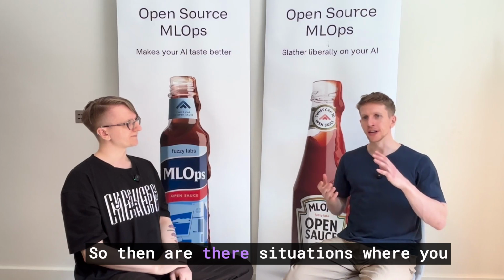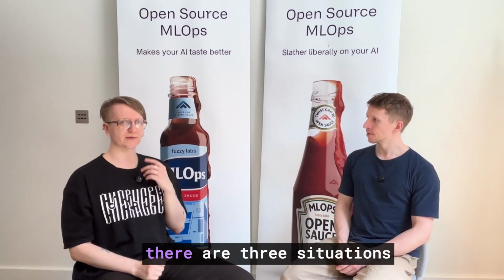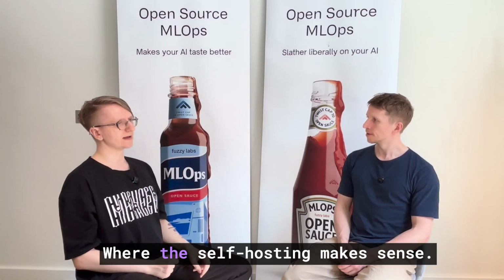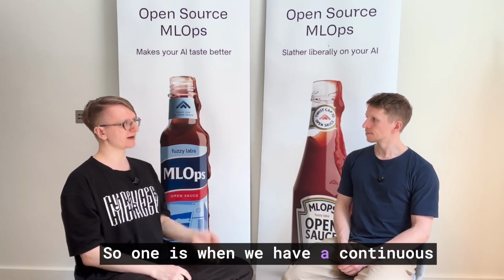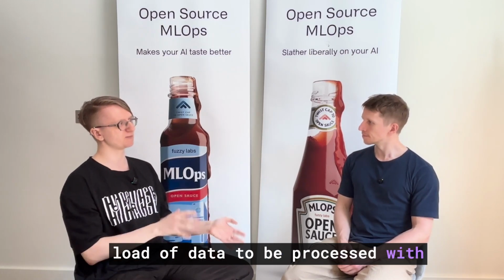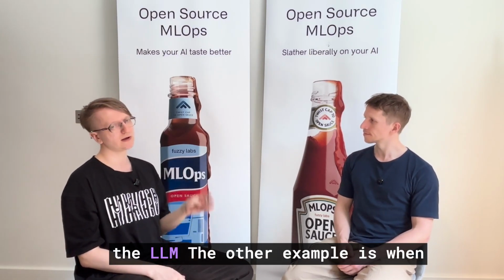So then are there situations where you might want to use a self-hosted LLM? There are three situations that I can give as examples where self-hosting makes sense. One is when we have a continuous load of data to be processed with an agent, so we can fully utilize the LLM.